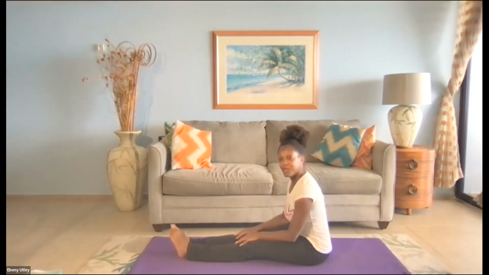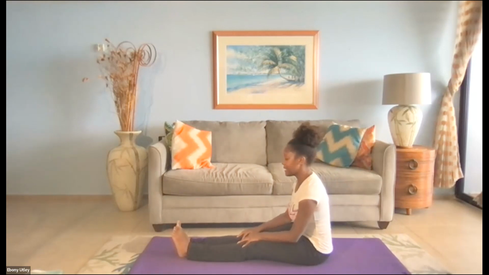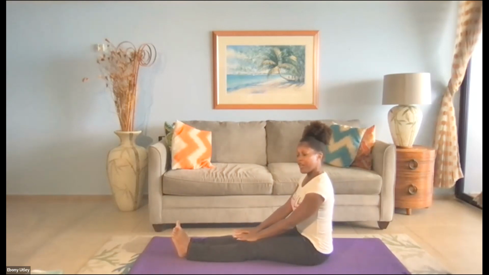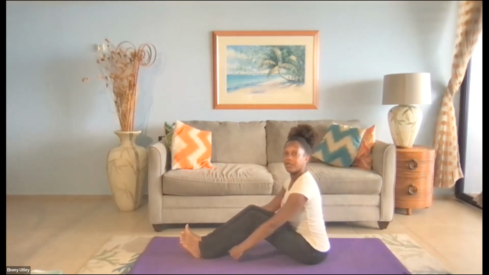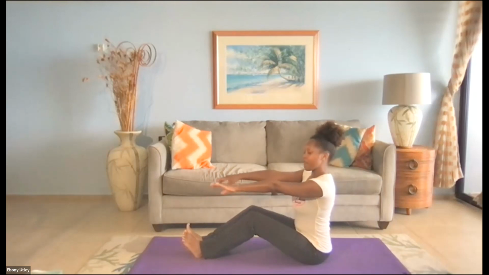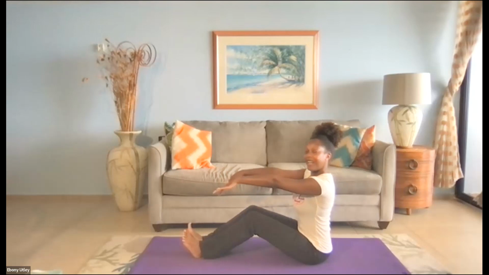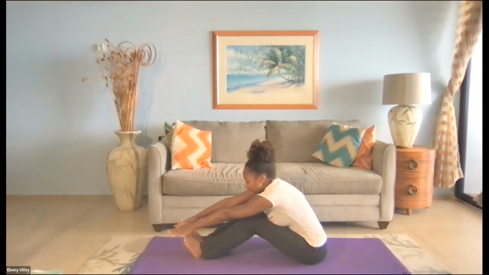We'll continue to work in the lower body here. When you're ready, inhale your arms back up to shoulder height and bend your knees. So we've got a baby bend underneath our knees here. So everyone bend your knees even if you don't need it to fold forward. Inhale. Exhale, hinge forward, hands come over your toes.